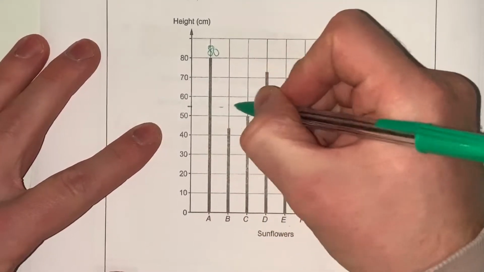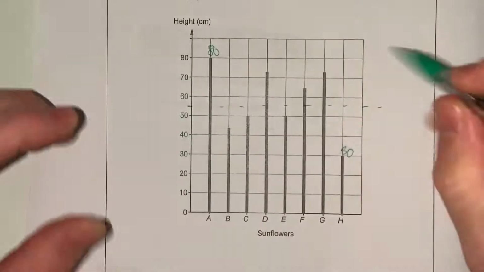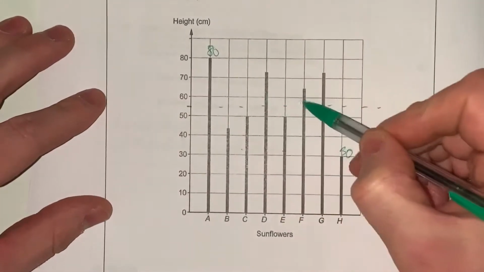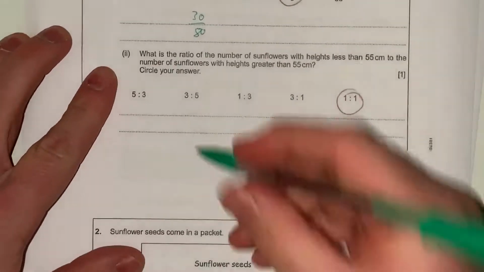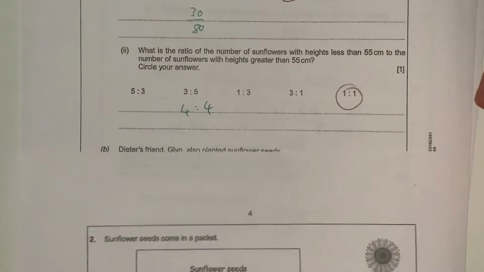So all the way across there, if I just draw a dashed line, how many of them are below the 55? 1, 2, 3, 4. How many are above the 55? 1, 2, 3, 4. So the ratio is 4 to 4. But 4 to 4 would actually simplify to 1 to 1. Same amount.